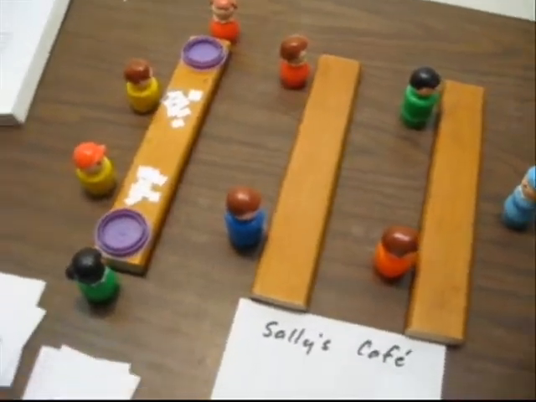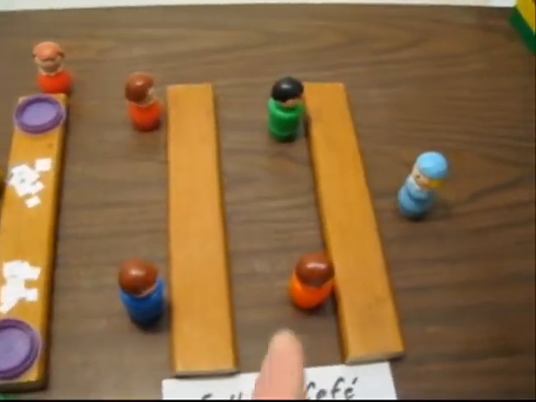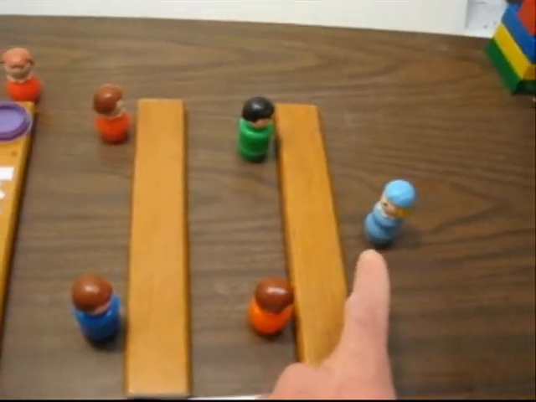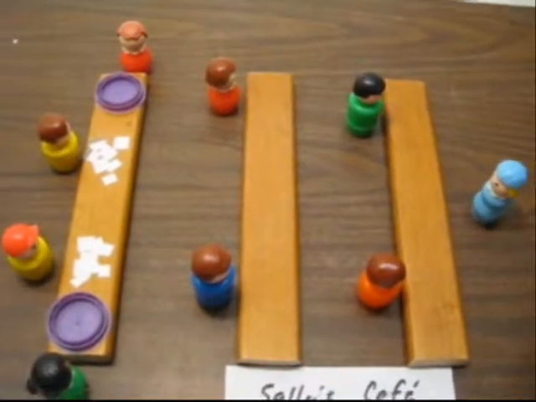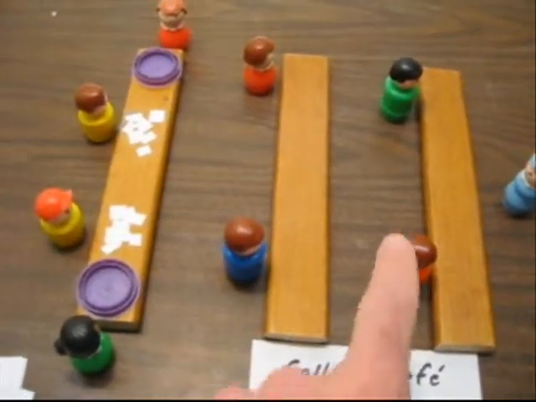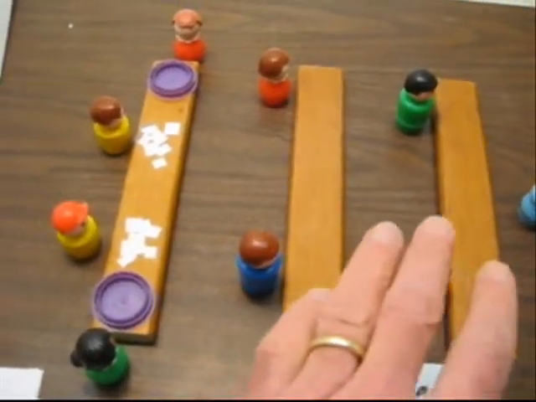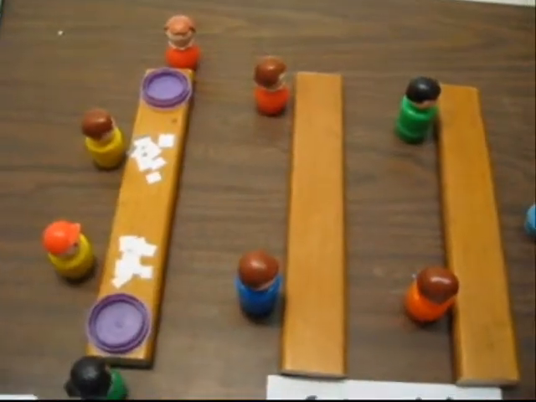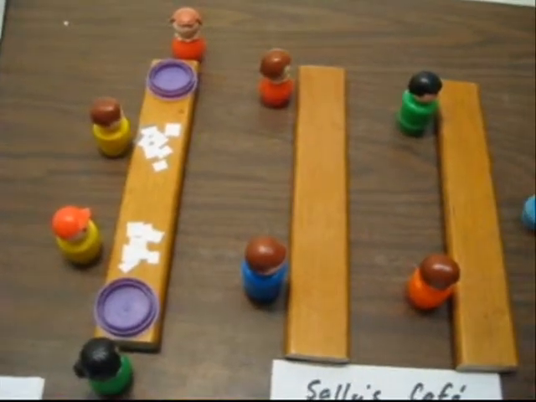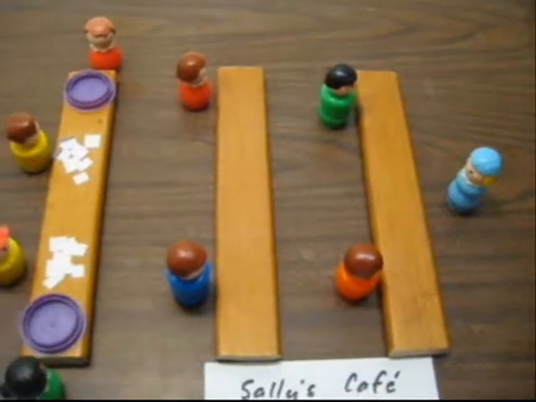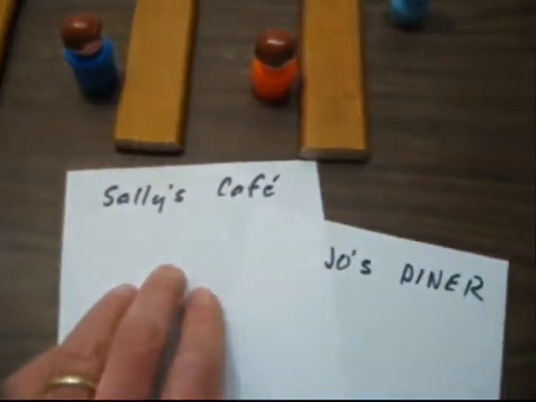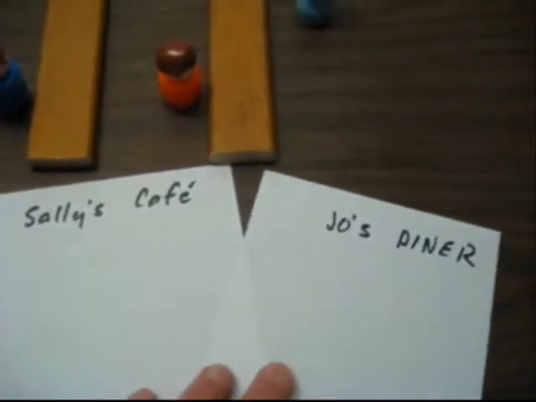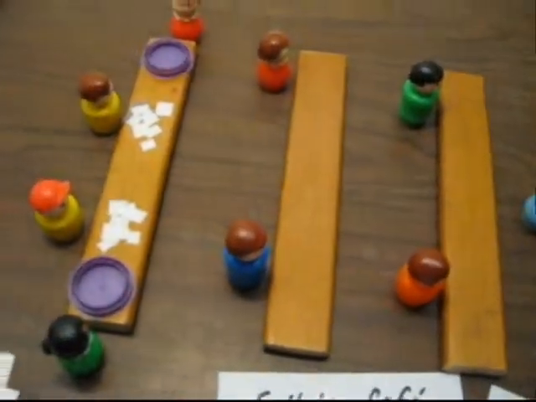Basically, how the game is set up is that you are the customer in a restaurant, and you'll find yourself, like with the teamwork games, stationed at the front of the classroom. In our example here, we have two restaurants, which are basically two teams set up which are competing for your business. In our example, we're going to have Sally's Cafe, and then we have Joe's Diner set up here.